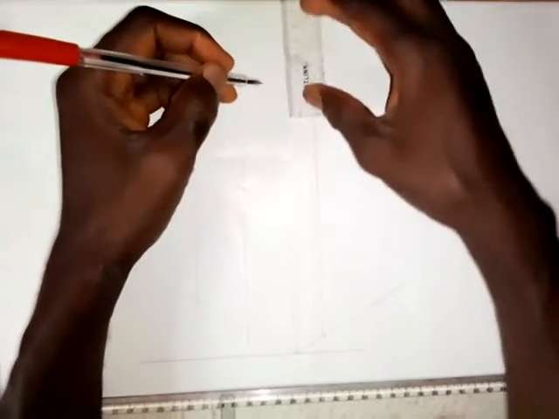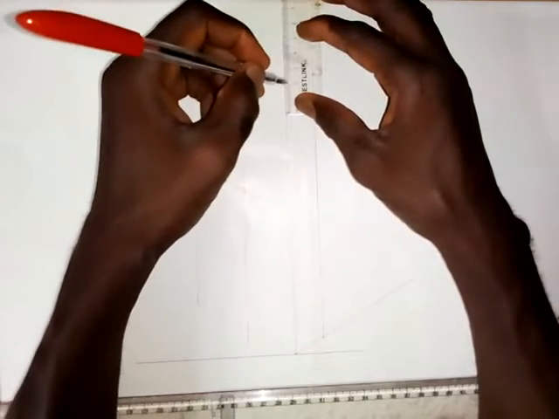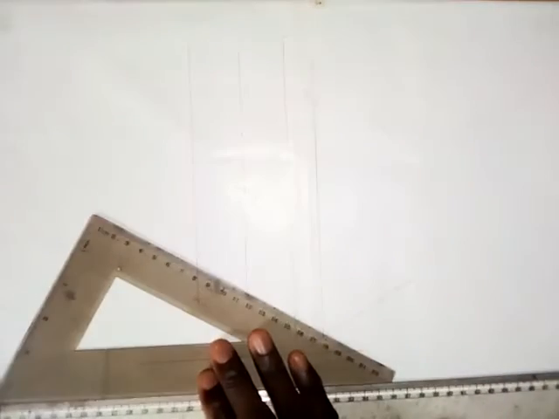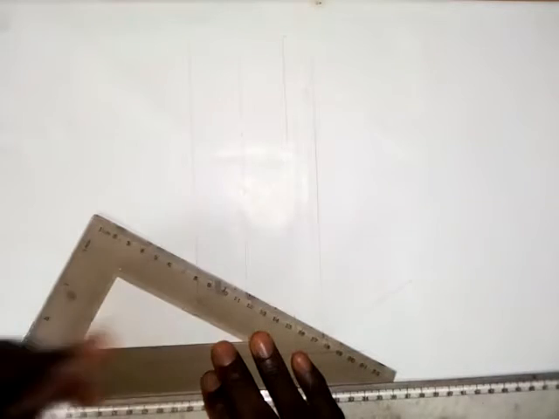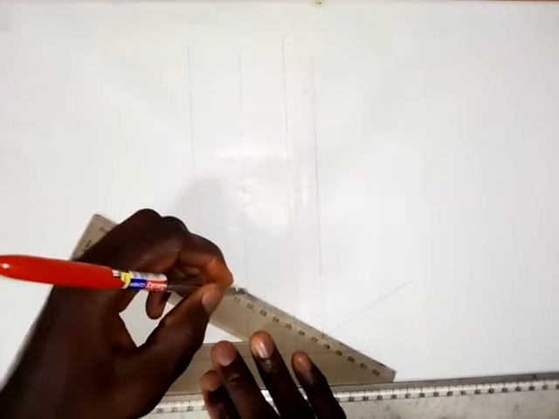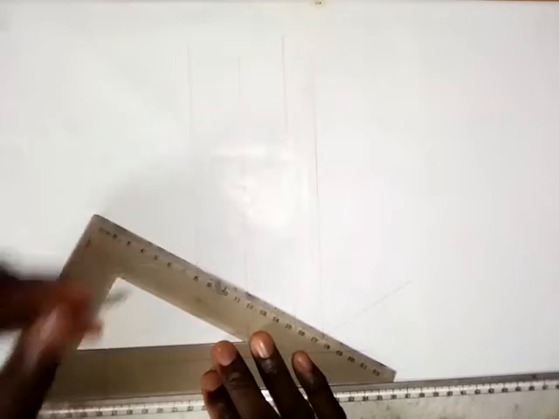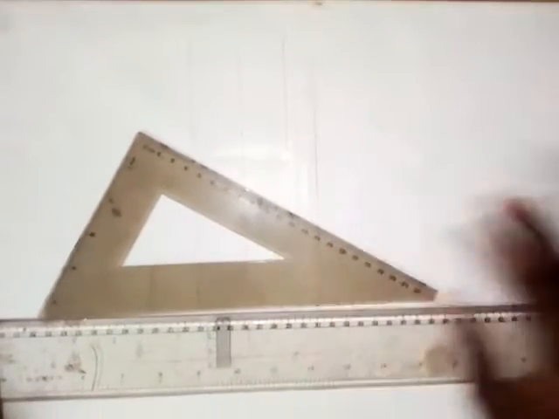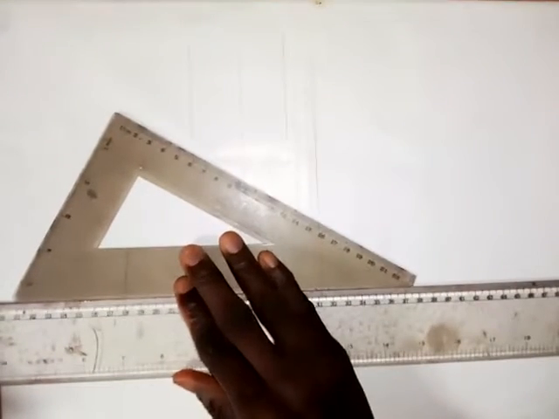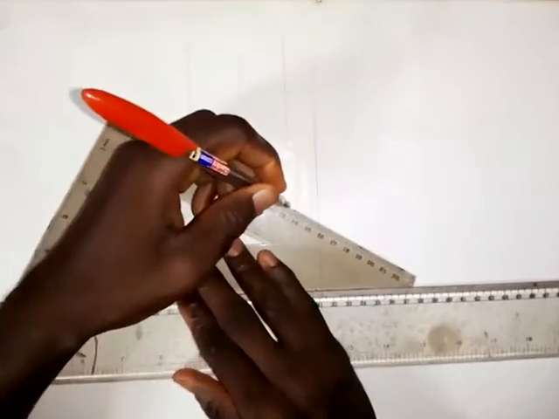Then I will take 20 millimeters up. So I take it like this. The next thing I'm going to do is draw a center line through this point. Okay. Then here I will also draw a center line like this.